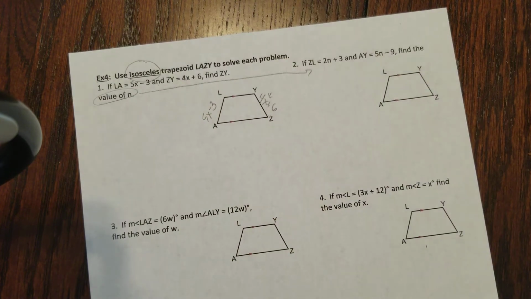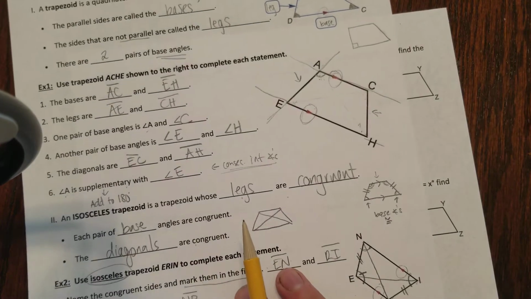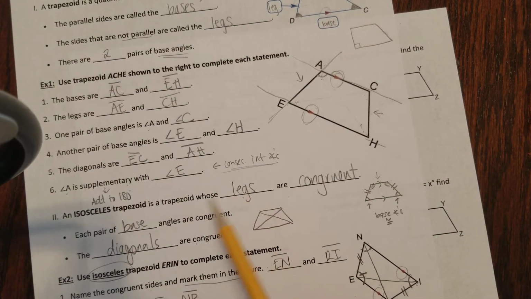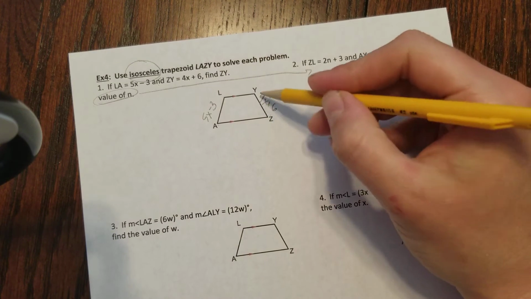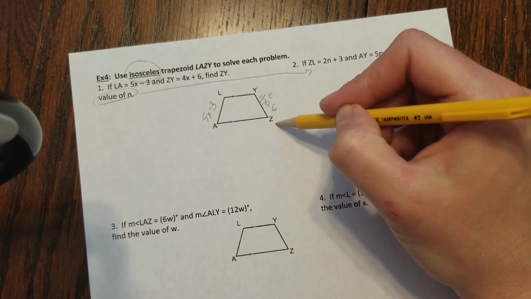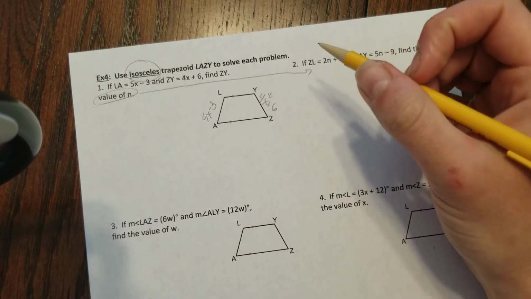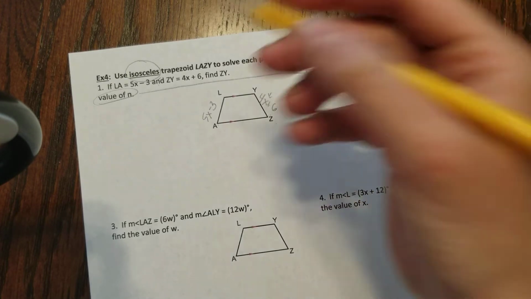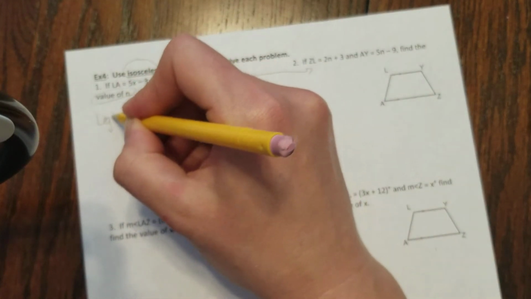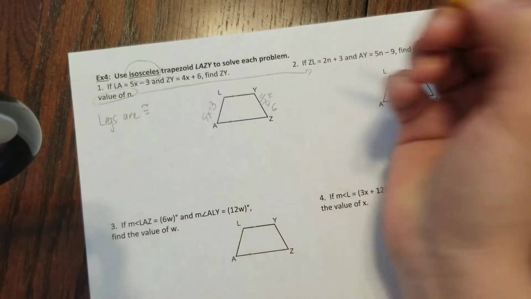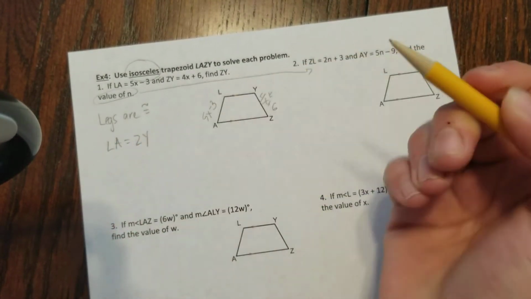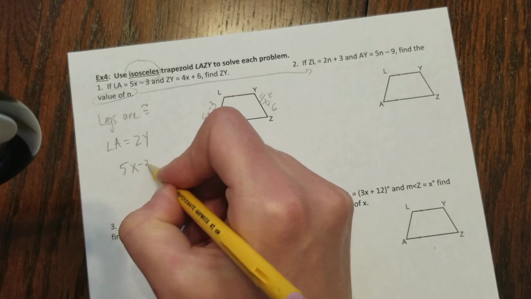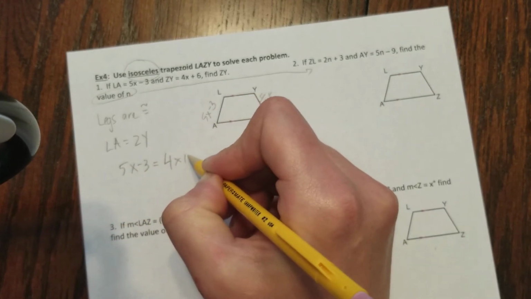Well, if this is isosceles, remember we have a couple things that are true about isosceles. The legs are congruent, the base angles are congruent, and the diagonals are congruent. What is LA and ZY? Are those base angles, legs, or diagonals? Those are legs, which means they're congruent. So the legs are congruent because it's isosceles. So that means LA is going to equal ZY. So 5x minus 3 is going to equal 4x plus 6.